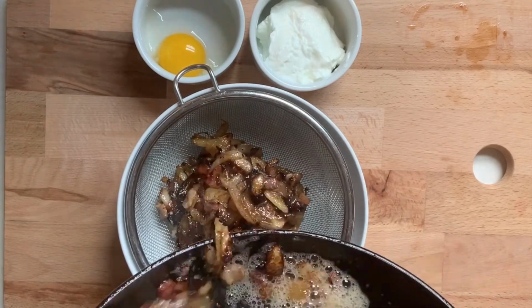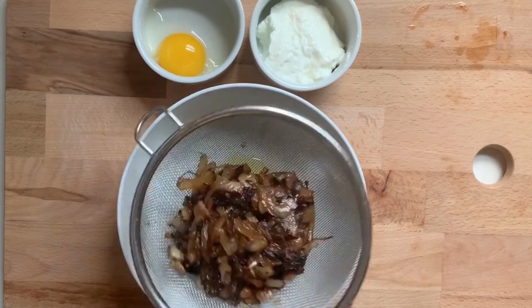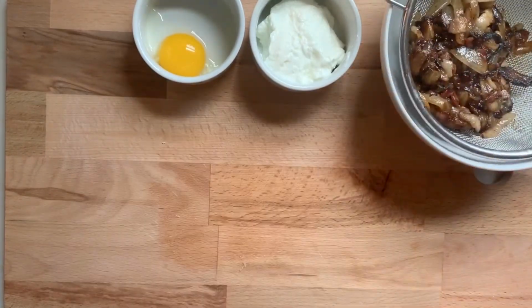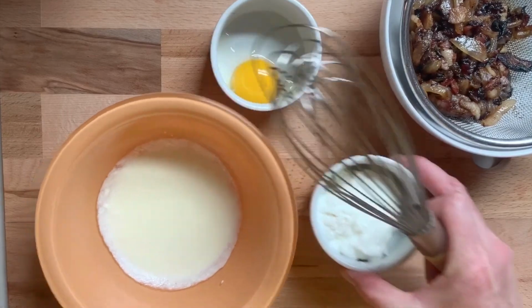So you take the mixture off of the flame and you drain it. Remember, we put a ton of butter in, and also you have all the fat from the bacon. We've pre-baked our crust, and now it's time for us to make our royale.